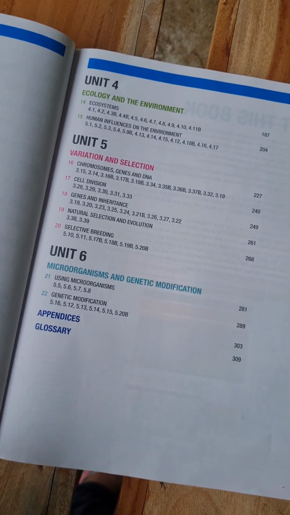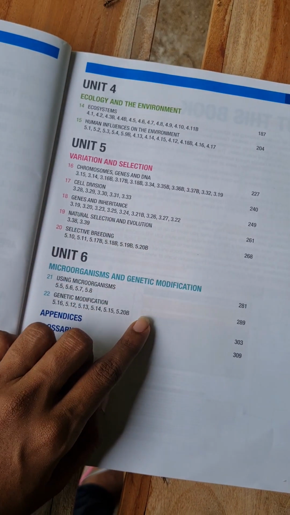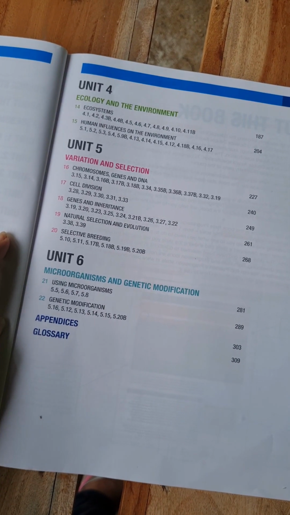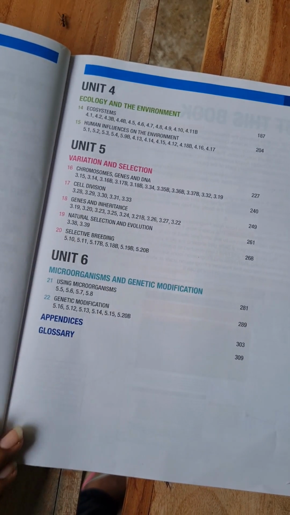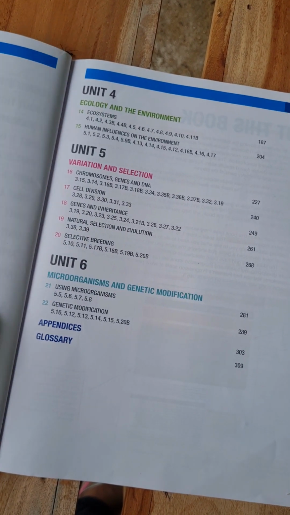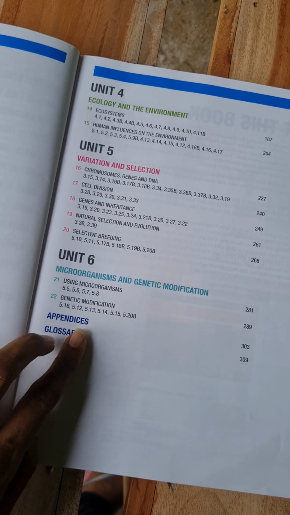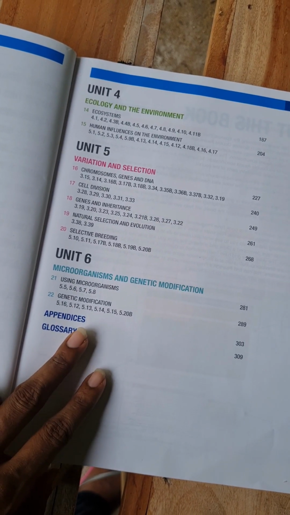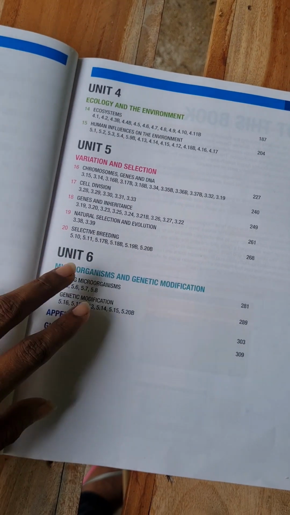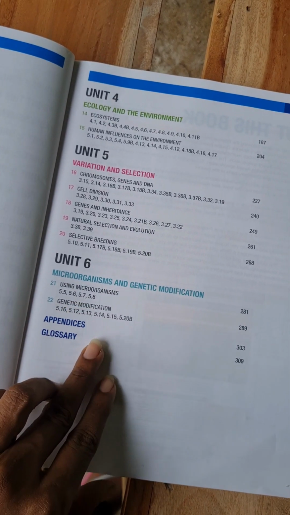And then in unit 5 we basically learn about variation and selection, where we learn about cell division, genes, how natural selection happens, and so on. There we also have about 5 different chapters, and it will also take some time. And unit 6 basically contains 2 chapters, and it's quite shorter compared to the other units, and that's how it goes.